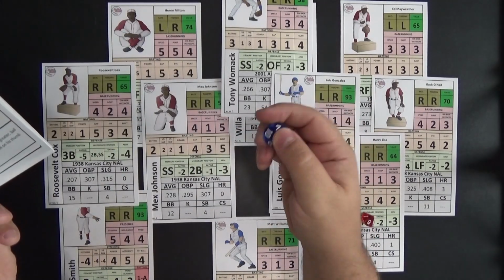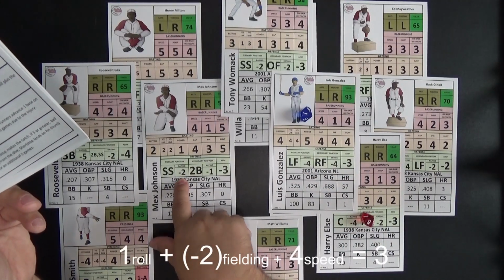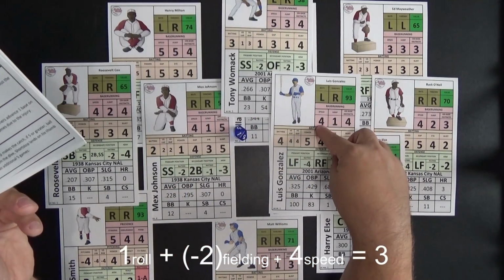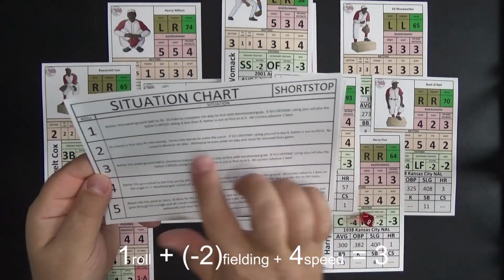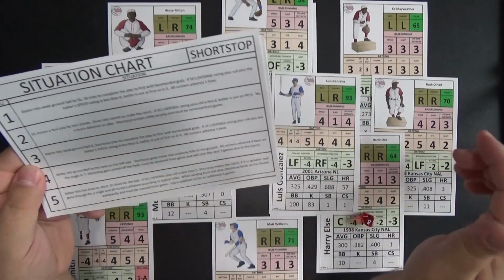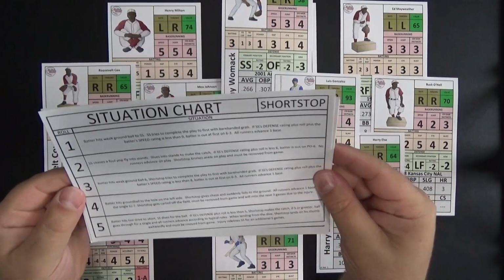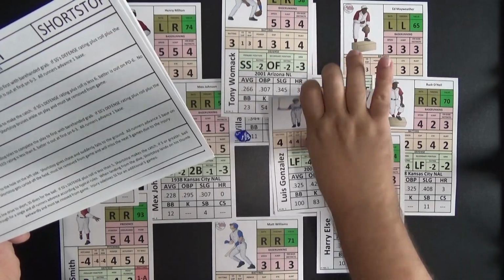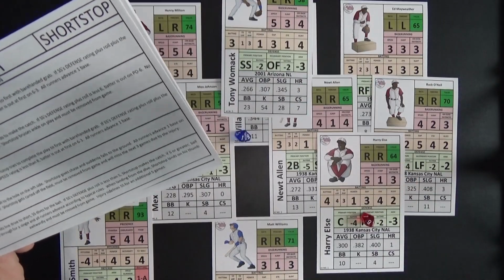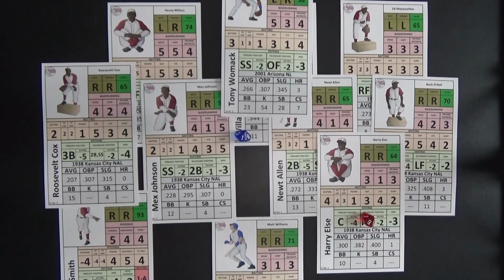So we're going to roll 1 die. We roll a 1. 1 minus 2 is going to be a -1, but then we're adding in the 4, which will bring it to 3. If it is less than 9, the batter is out at first on a 6-3. So obviously, with the low roll, it had a much better chance of getting a play at first, which he did. Luis Gonzalez is out, but the runner advances to second. So Womack is now on second base. We'll go ahead and do another one.